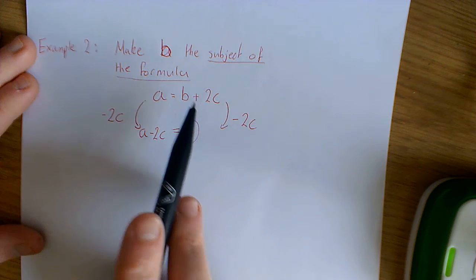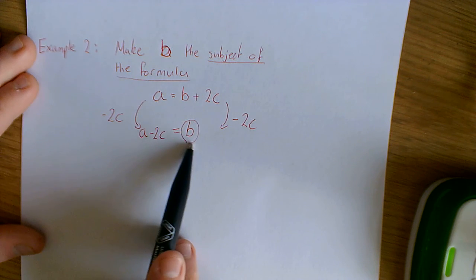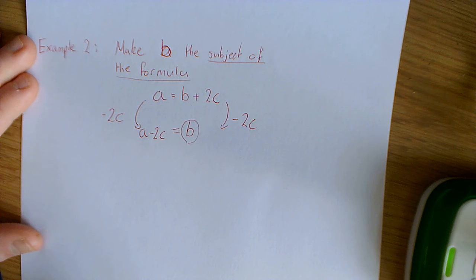So we've gone from b having something else on its own side, it's now the subject because it's on its own on one side of the formula.